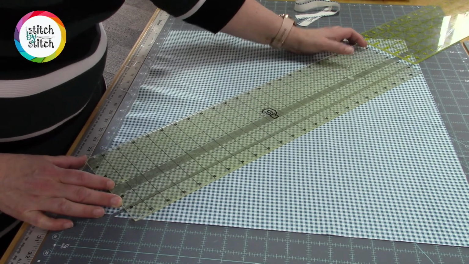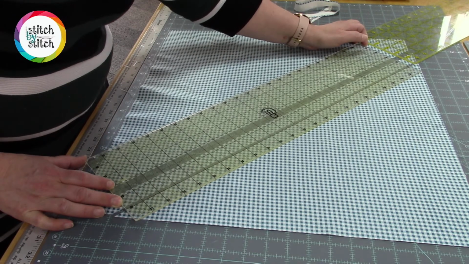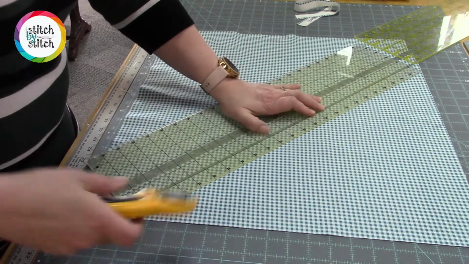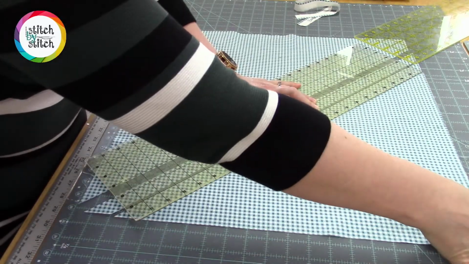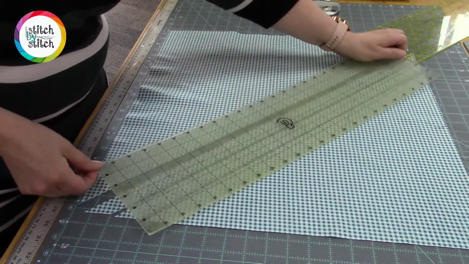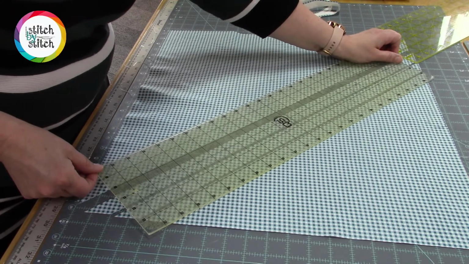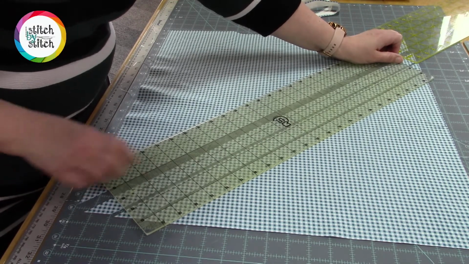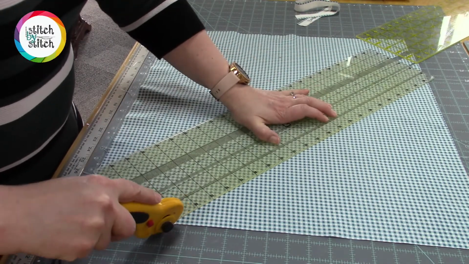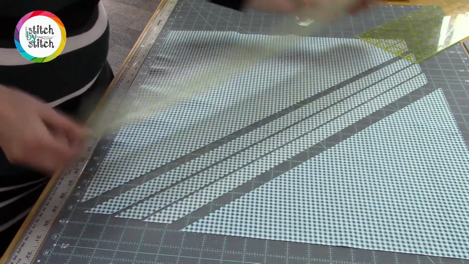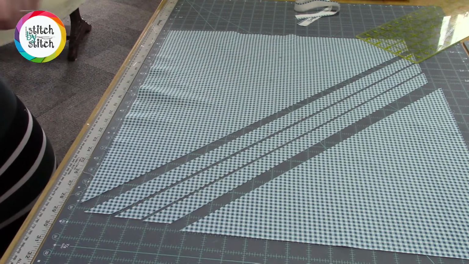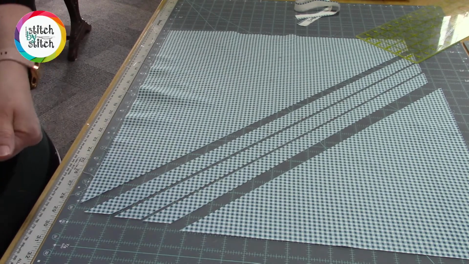Okay, so I line up my 1-inch line right along the edge of the fabric. Another 1-inch strip. And this will go very quickly. So when you have to make bias, this is our method. Strip, strip, strip. Now I have strips. Ta-da! So that's how you cut perfect bias strips.